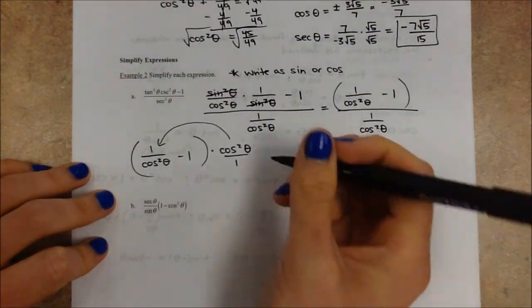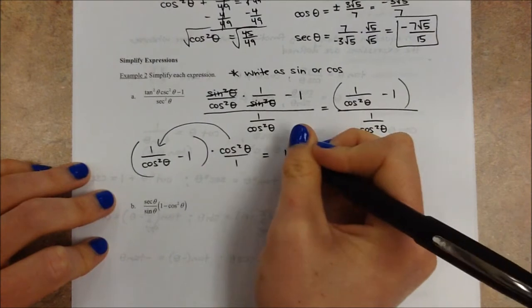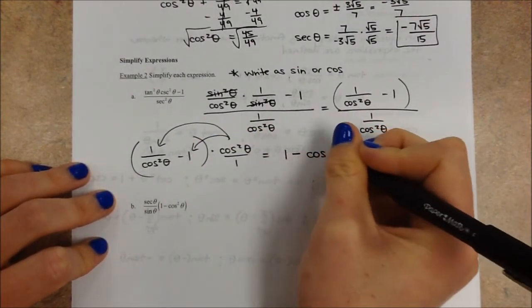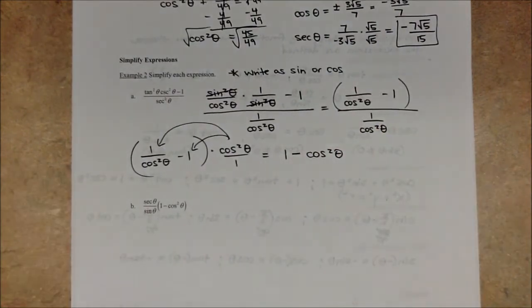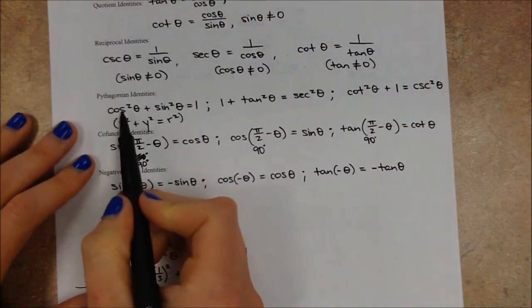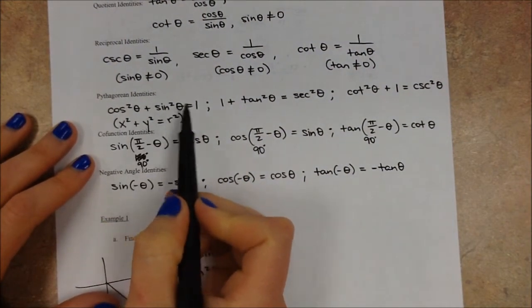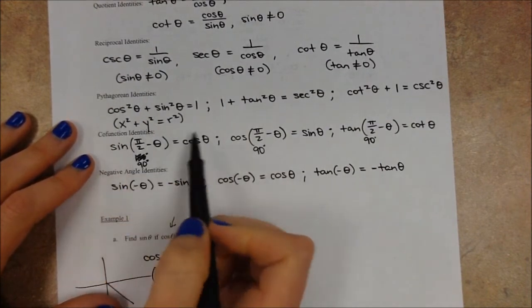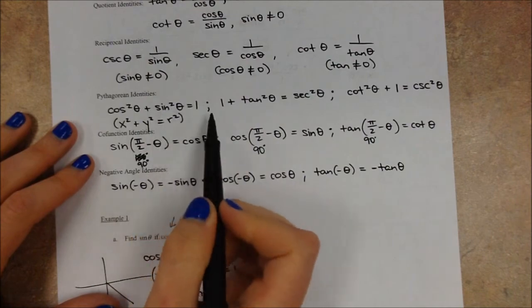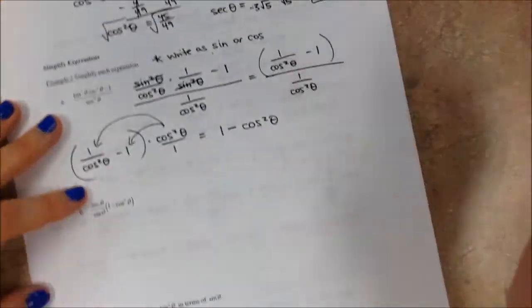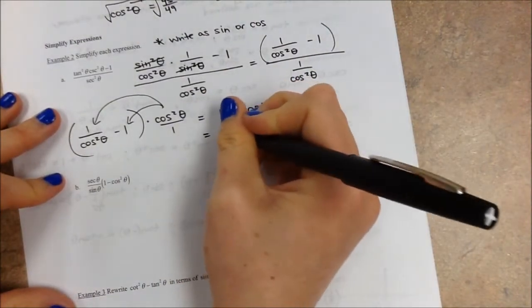These cosines will cancel, and all I'll have is 1, and then minus, now distribute it right here, 1 times cosine squared is just cosine squared. Okay, and then last little thing goes back to this Pythagorean identity. If cosine squared plus sine squared equals 1, I could subtract this cosine squared from both sides. So I could have 1 minus cosine squared equals sine squared. So that means this is equal to sine squared.